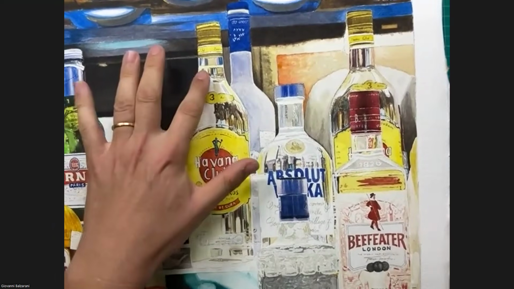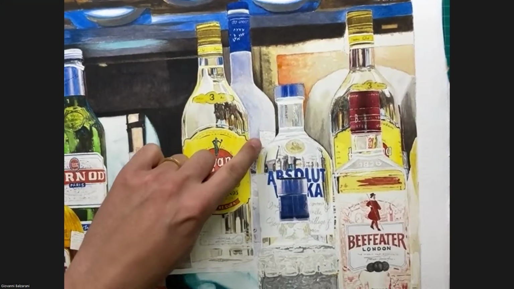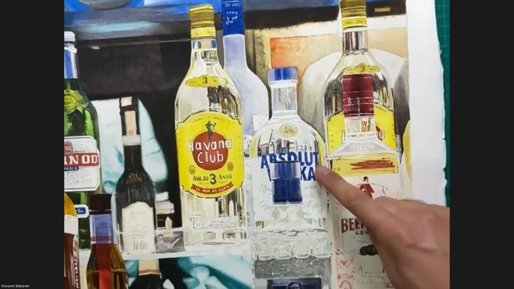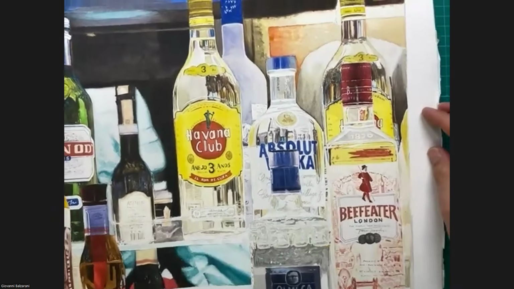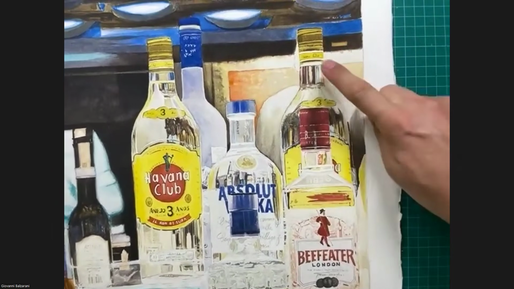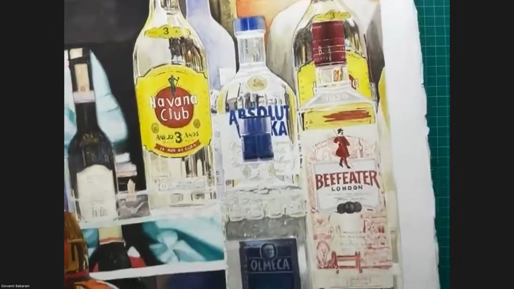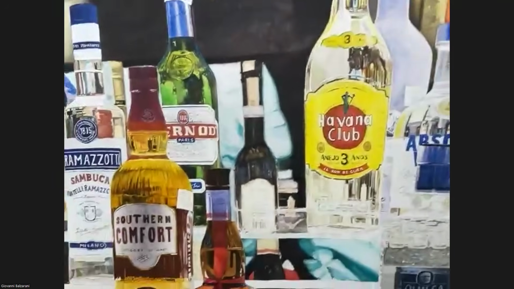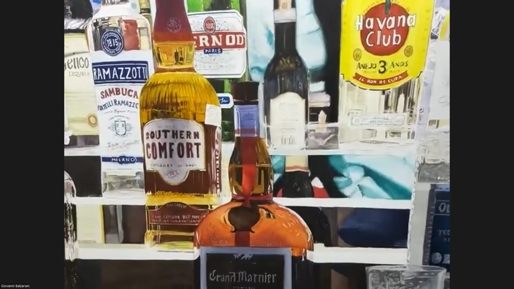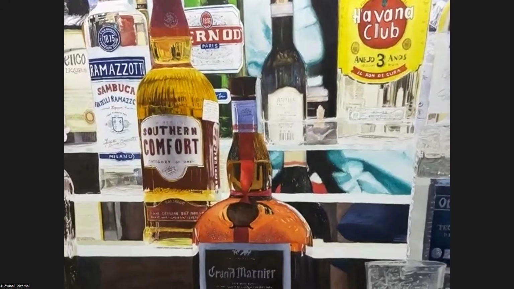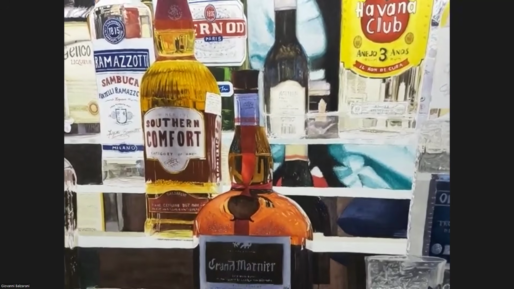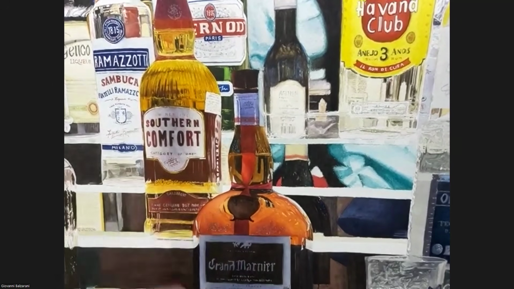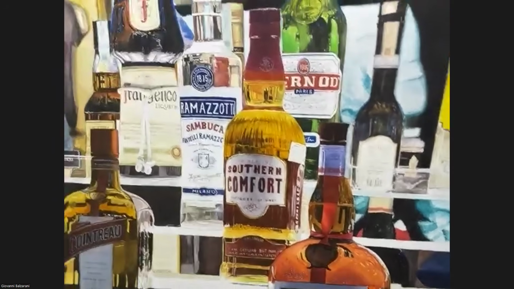For example, this is a white glass. This is an opaque glass for the vodka bottle, and this is another. This is a yellowish glass for representing this. This is a forging glass. The difficult one for me is colored glass. For example, for Grand Marnier liqueur it is orange, similar to Amaretto di Saronno glasses, similar to this.